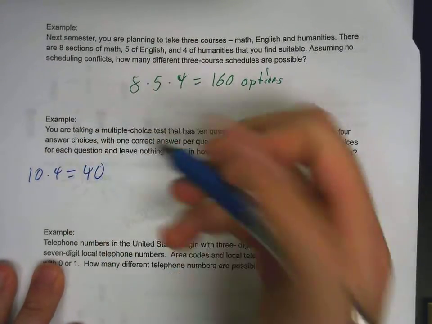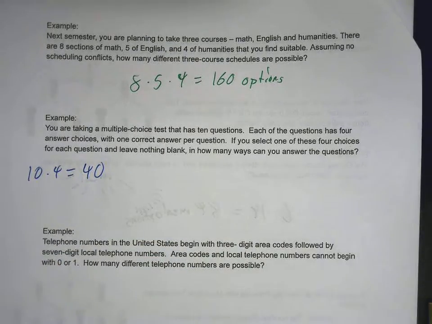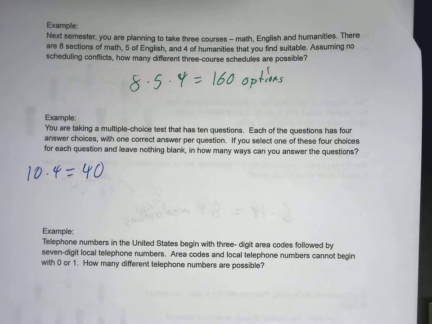So if we go here, you're right, you're thinking along. Sophia suggests that we can do 10 times 4. This is actually incorrect. Why is it incorrect? That's just the possible answers, including the wrong one, right? That is basically the total of the bubbles that you can fill out, because there are 40 possible bubbles.